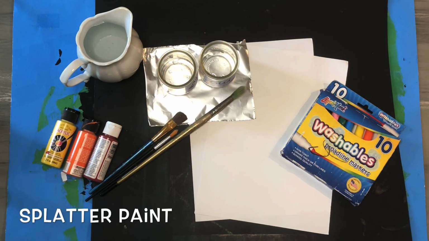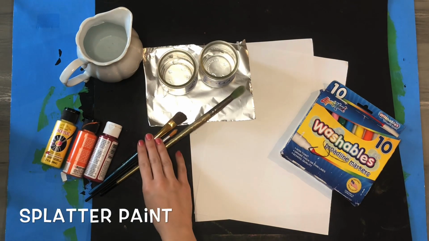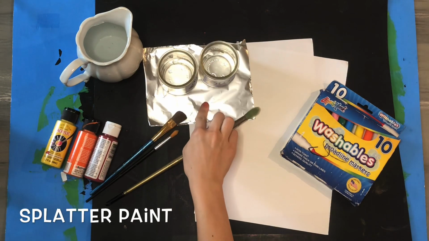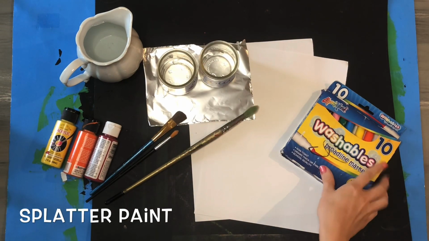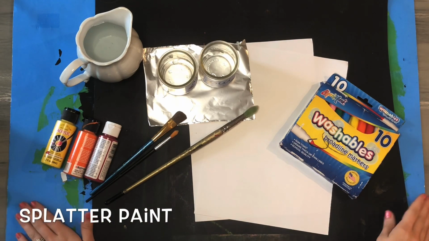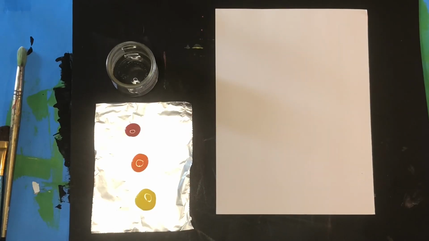For this splatter paint lesson, I'm going to be showing you two different ways to do this. You're going to need some paper, as well as some paintbrushes, some paints, some water, containers or something to use as a palette, and some markers to create some splatter paint artworks. Don't forget your messy mat, or even consider working outside while you make these artworks because it can get pretty messy.